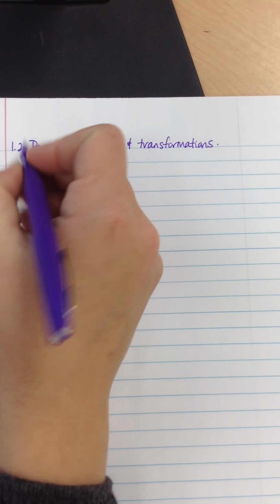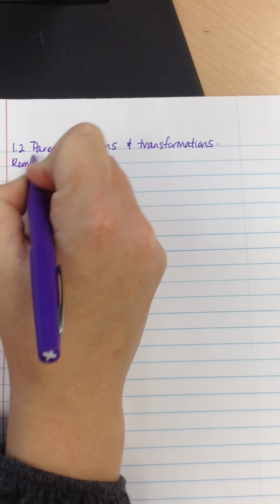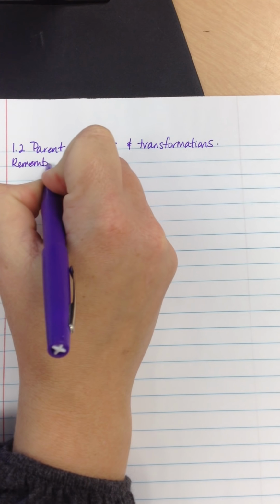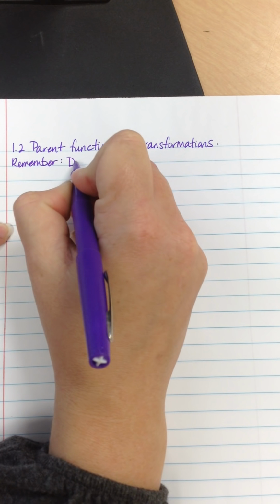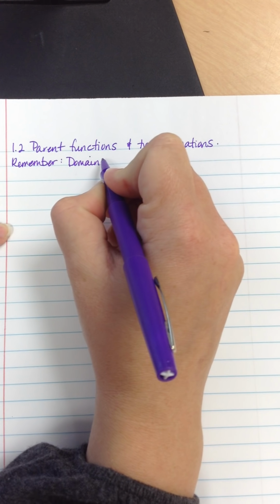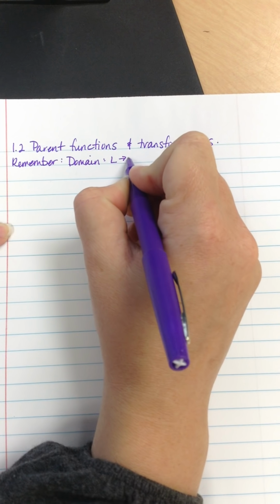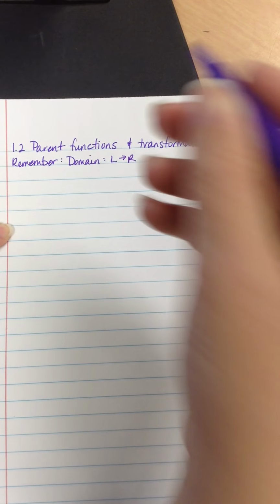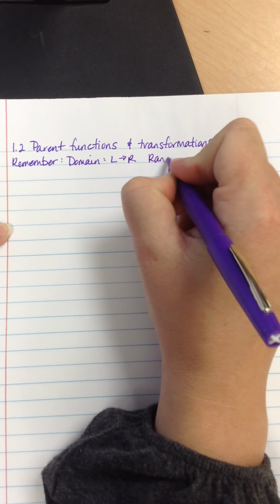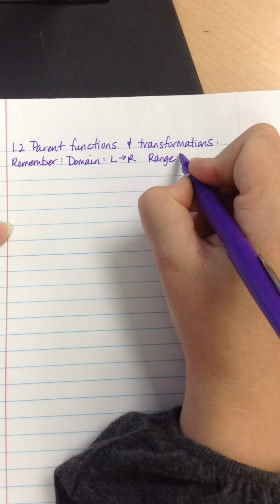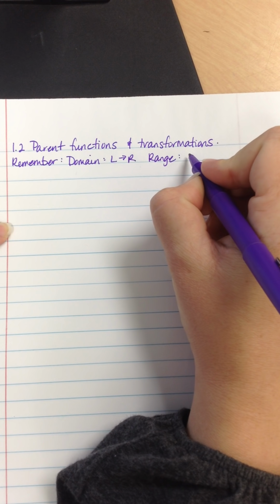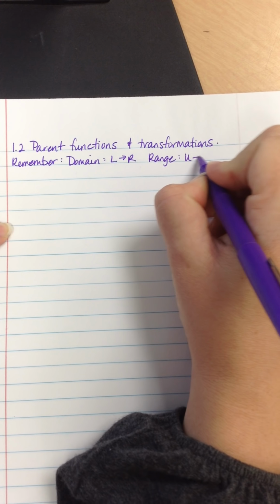All right, this is lesson 1.2, parent functions and transformations. First thing we need to remember is about domain and range. Domain, when we're looking at the graph, we want to look left and right. And then for our range, those are your y values, which is up and down. So domain is left, right, range is up and down.